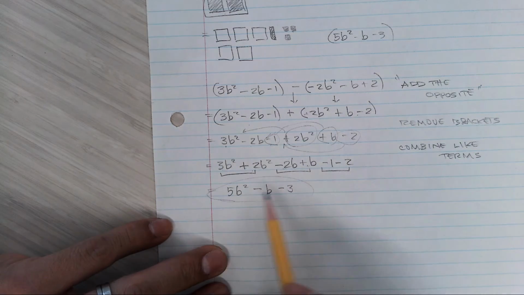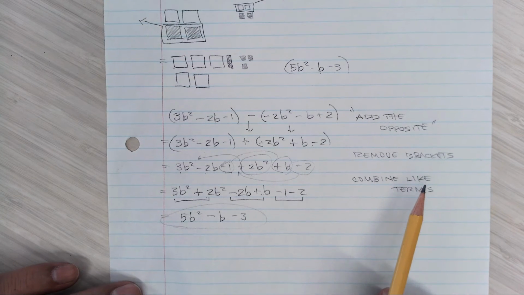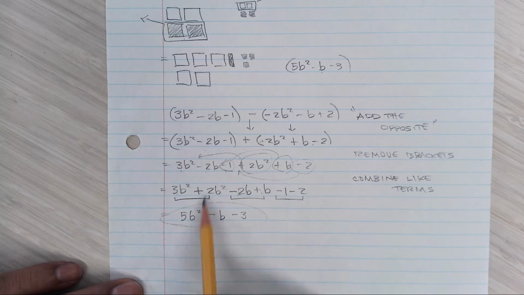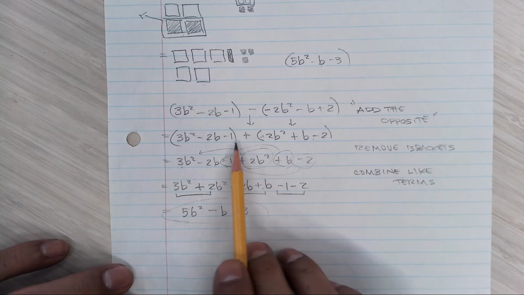Okay, and isn't that the answer that we ended up with up here? You see? And isn't that the matching tiles that we had up here? There we go. That's how you subtract polynomials.